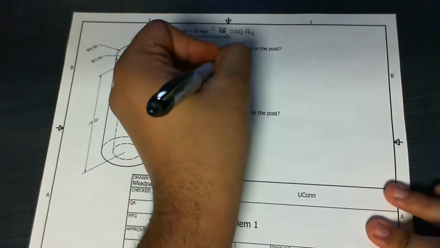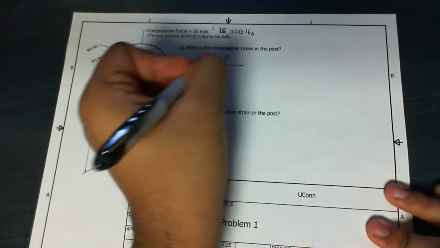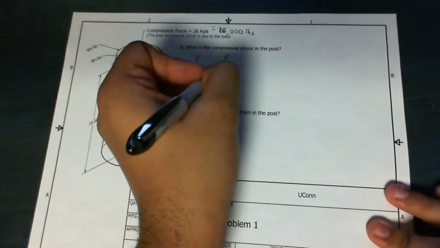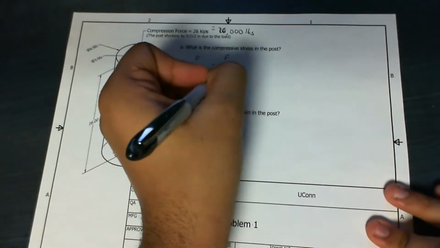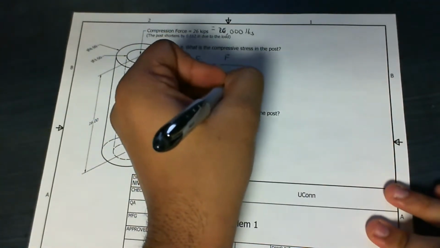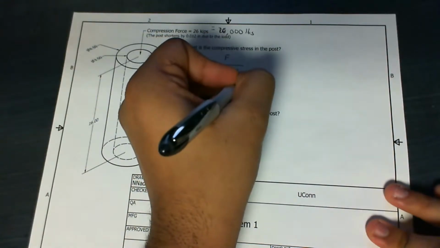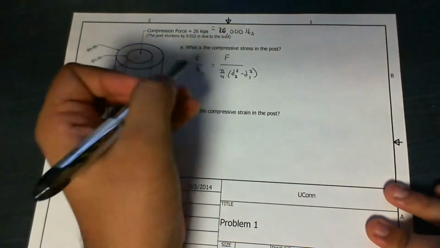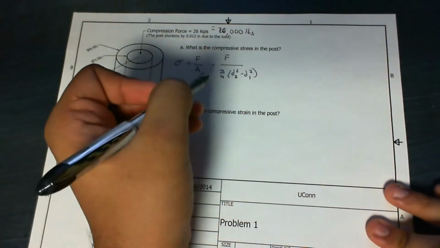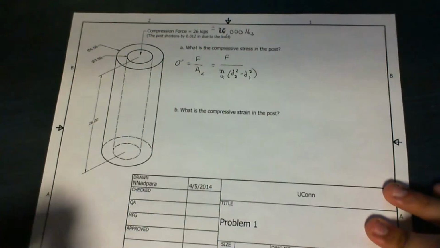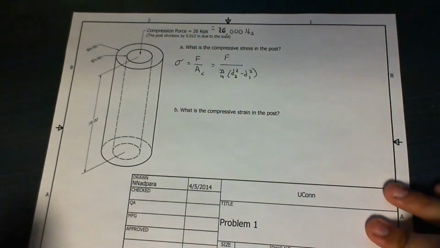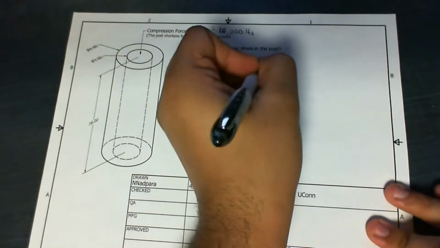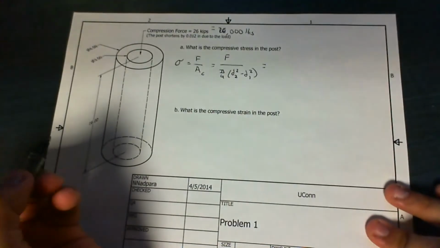Now we can expand this out to be force over the specific cross-sectional area, which would be pi over 4 times d2 squared minus d1 squared. That's just the outer diameter squared minus the inner diameter squared. The reason we used pi over 4 is due to the area of a circle formula. We just simplified it in order to make it easier for us to solve and enter in our calculators.